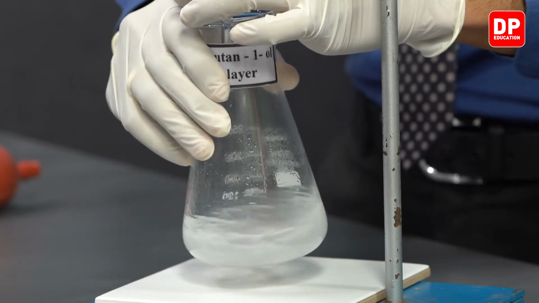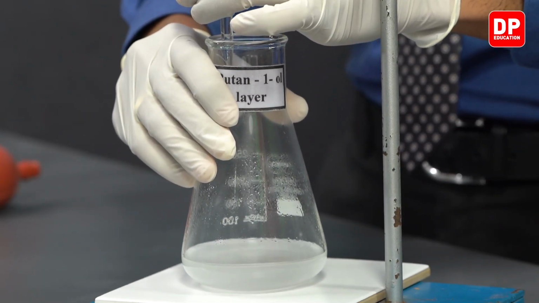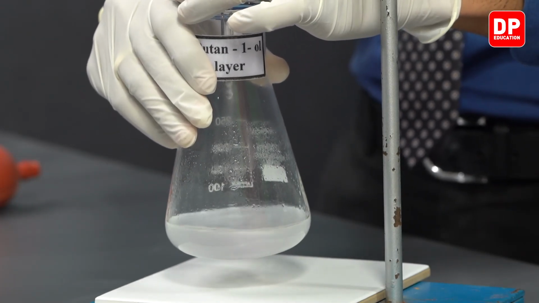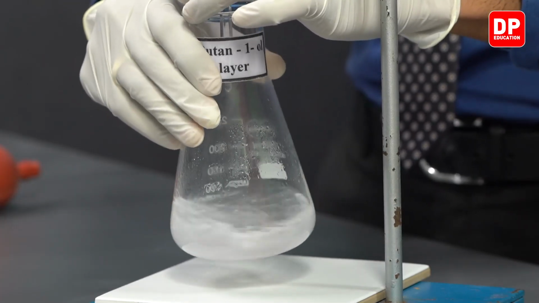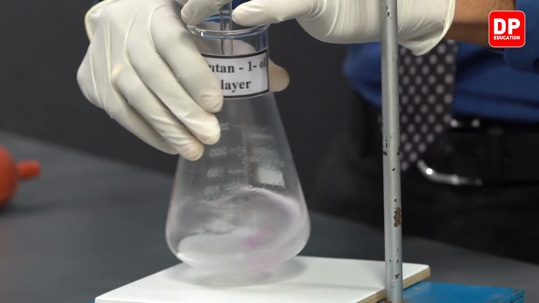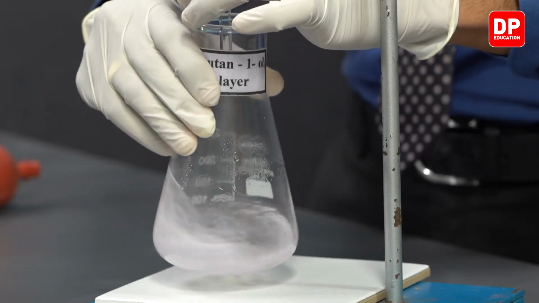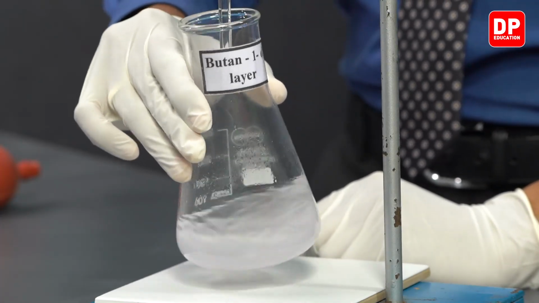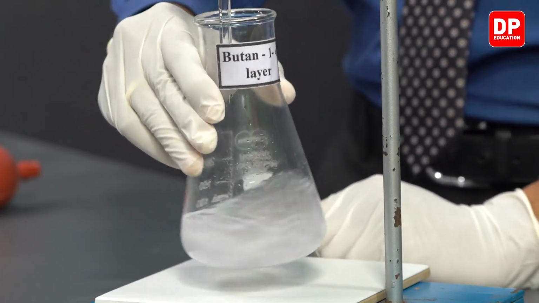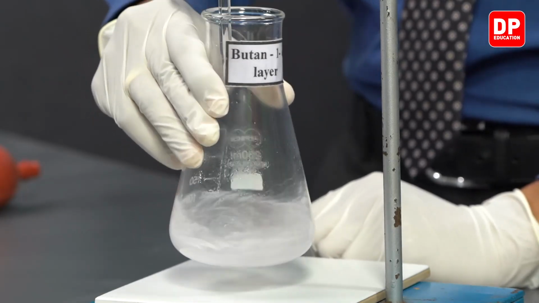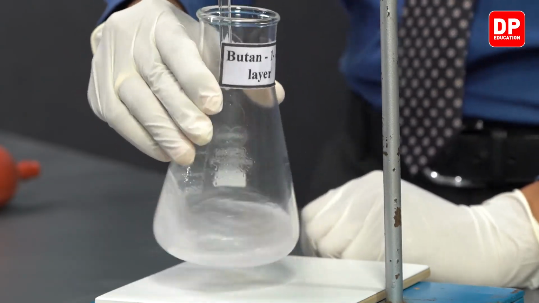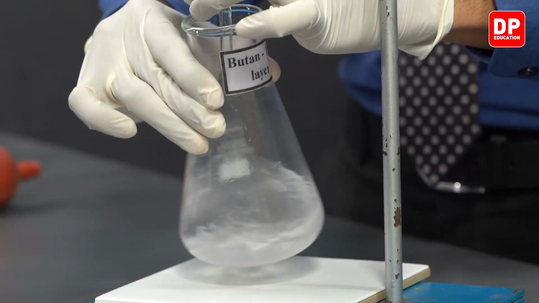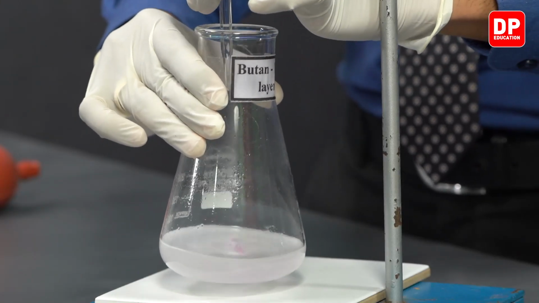At this point, we can be certain that we are somewhat close to the end point, because it takes a while for the pink color to disappear. You can see we have a slightly more persistent pink color, indicating we are somewhat close to the end point. We'll add another drop of sodium hydroxide. Still no permanent color change.